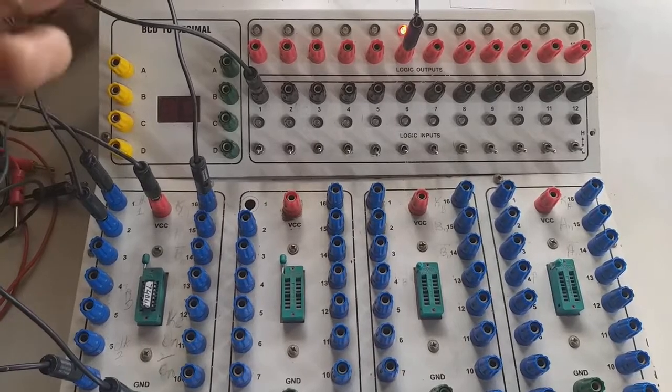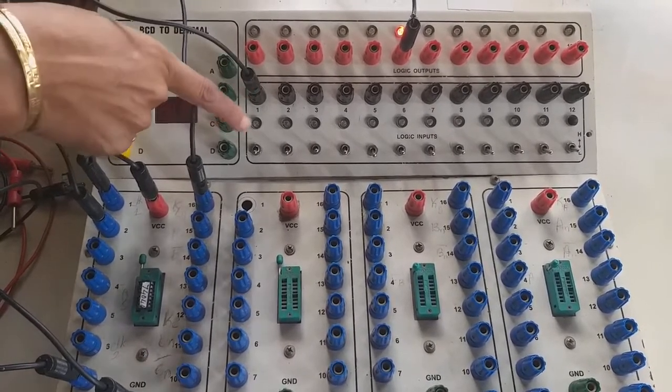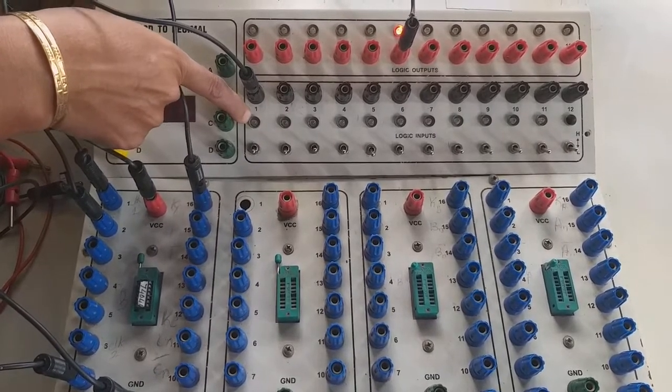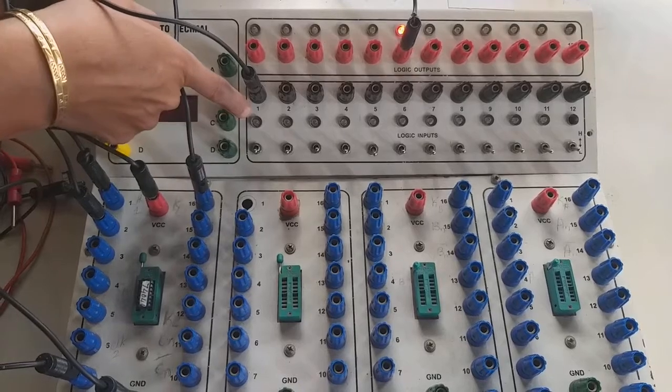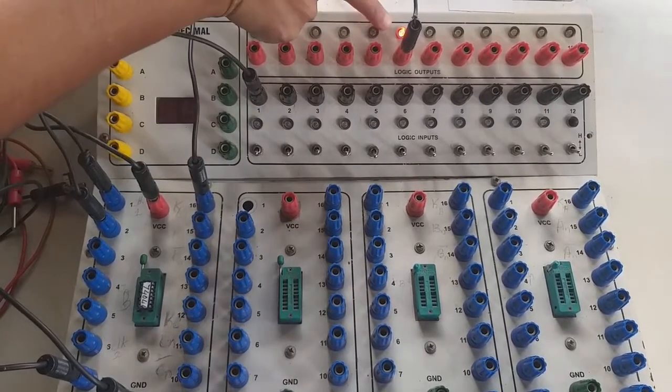Fine. Okay. So now, as you can see, this is the input point. For this input point, you have to give the input either 0 or 1. Now it is 0 because the LED is not on. If it is on, it means you are passing plus 5 volts.